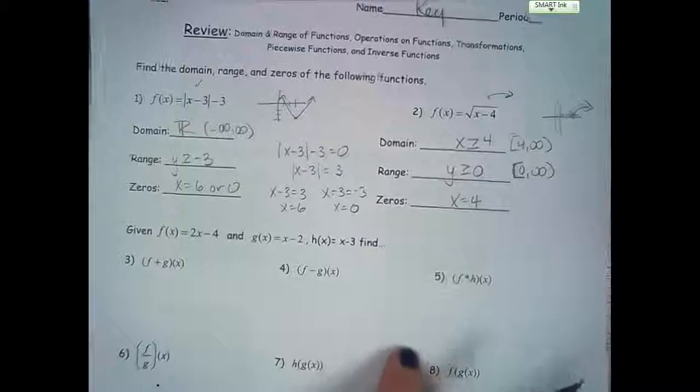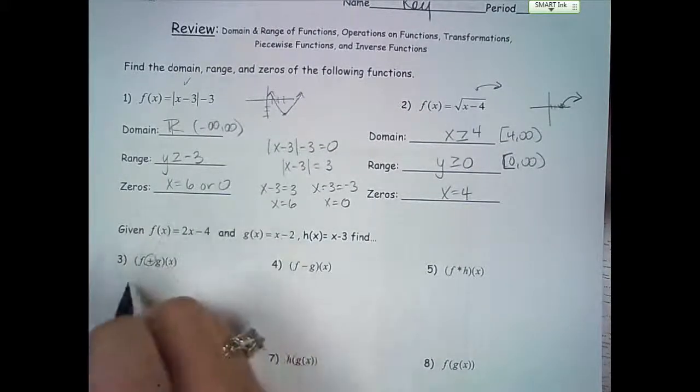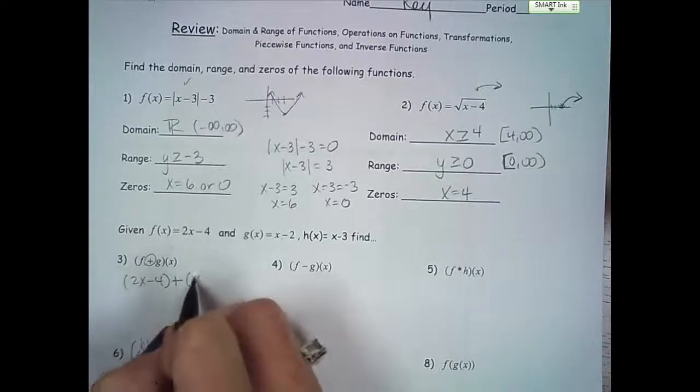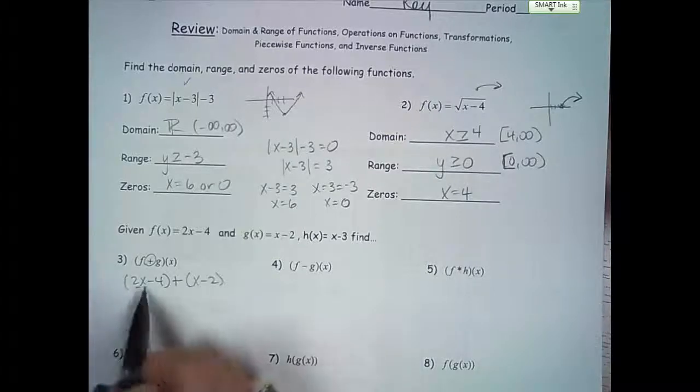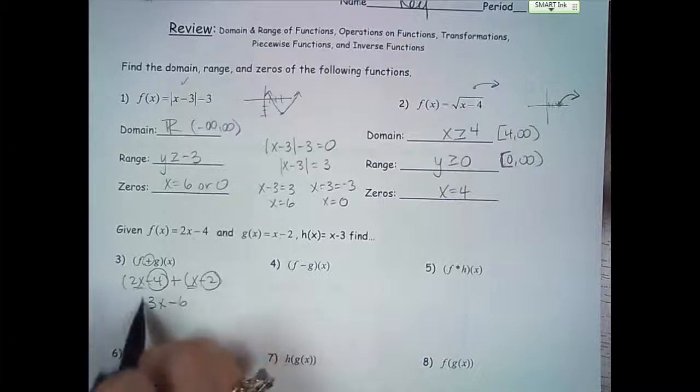Okay, these are composition of functions. The plus one is easy. You're just going to take function f and add g. So that's 2x minus 4 plus x minus 2. Just combine like terms. So 2x and x make 3x. Negative 4 minus 2 is negative 6.